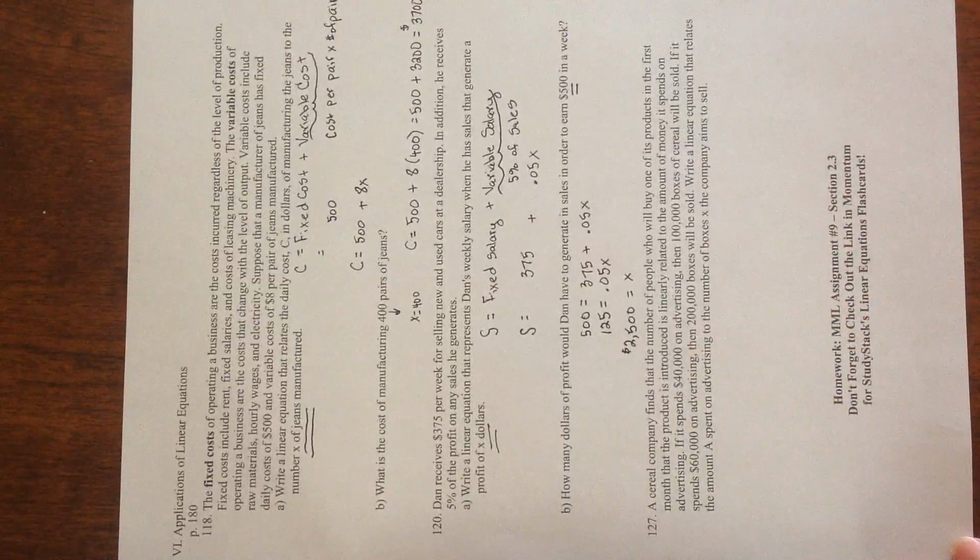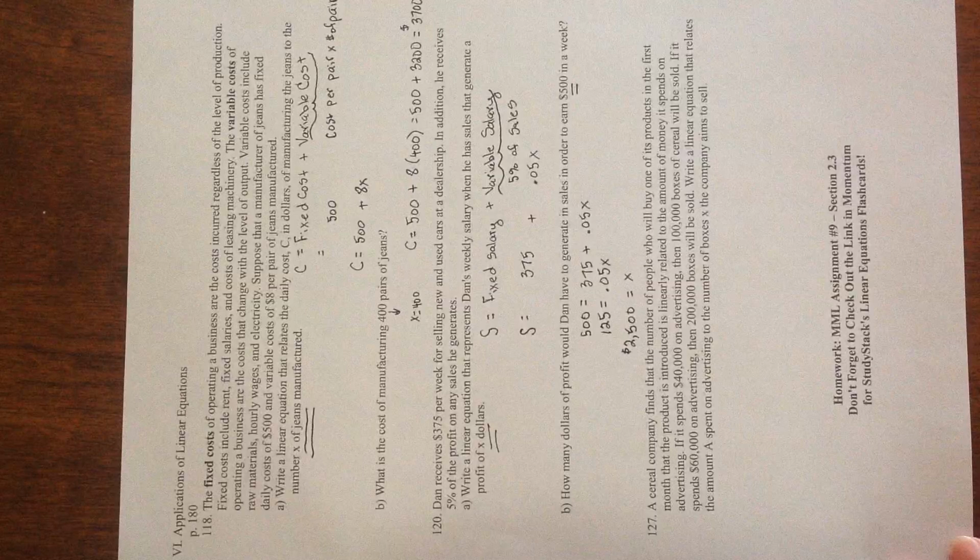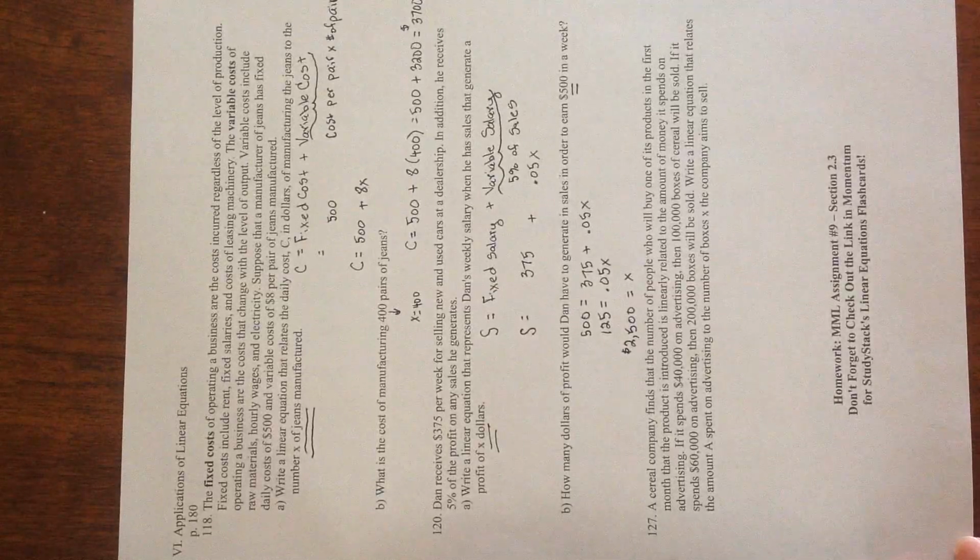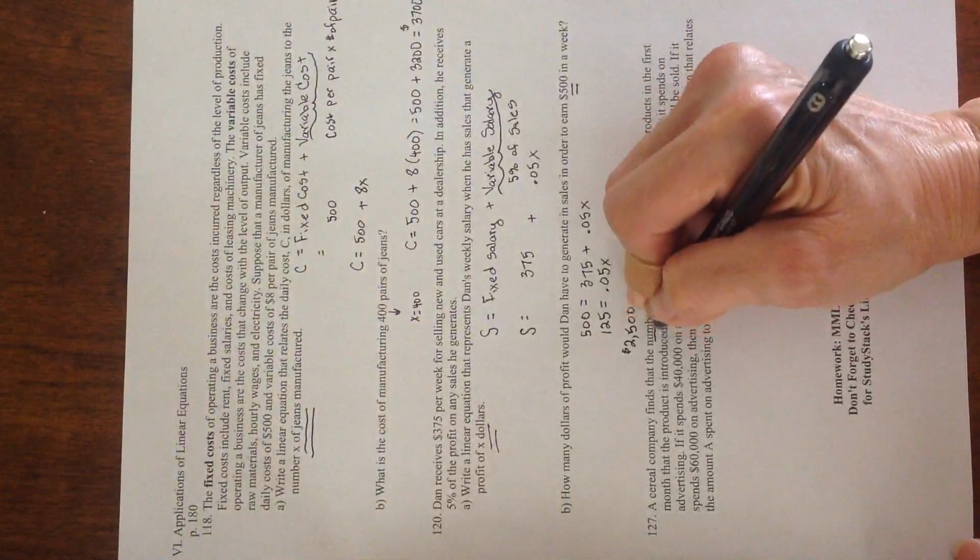A cereal company finds that the number of people who will buy one of its products in the first month that the product is introduced is linearly related to the amount of money it spends on advertising. You really need to determine what the important words are in that sentence because it's a long sentence.